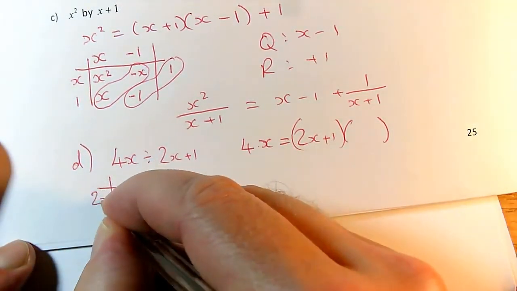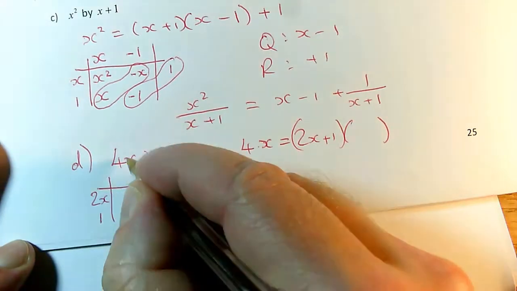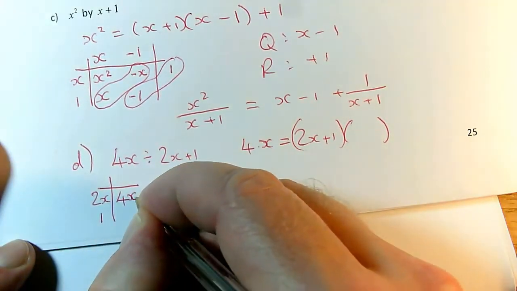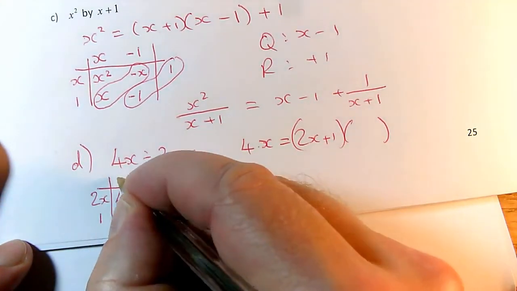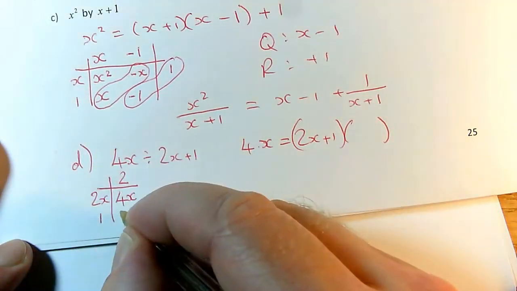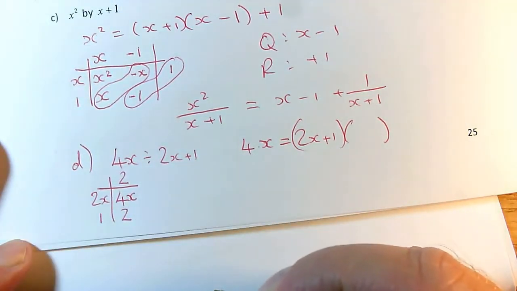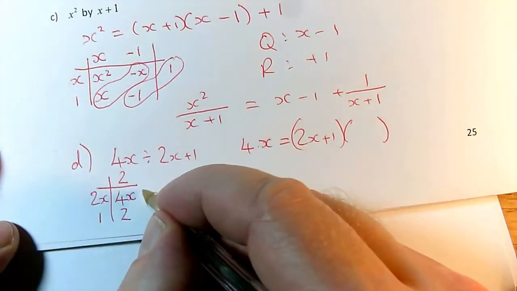So I've got 2x plus 1 down the side, and I need to make this 4x. How am I going to do that? Well, it's got to be 2x times 2. And 2 times 1 gives me 2 down here whether I want it or not. I've run out of grid, but I still have to consider the remainder.